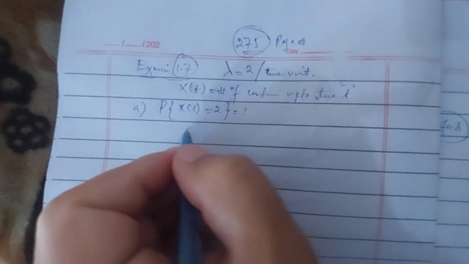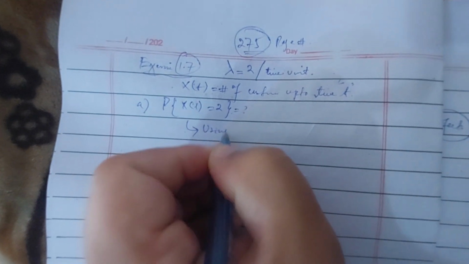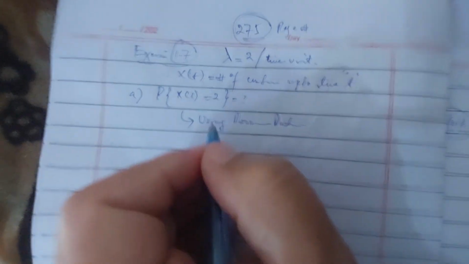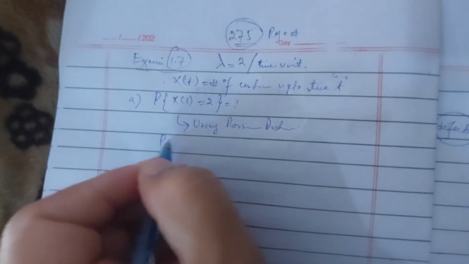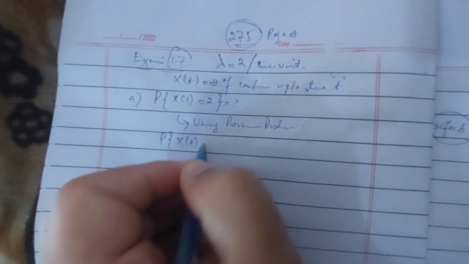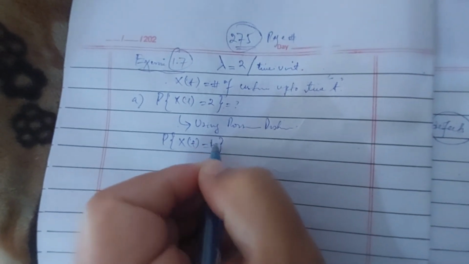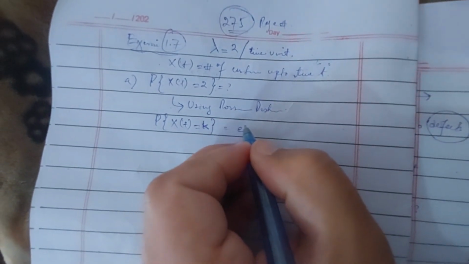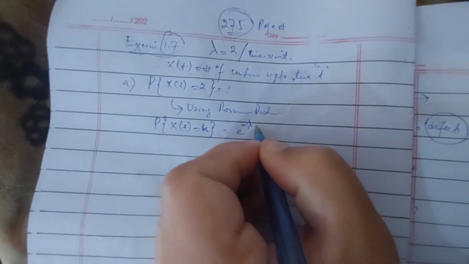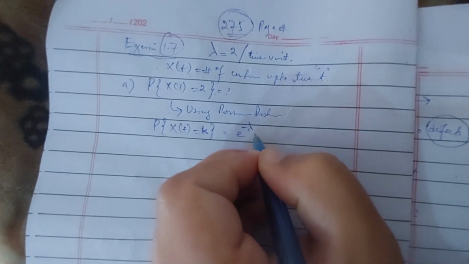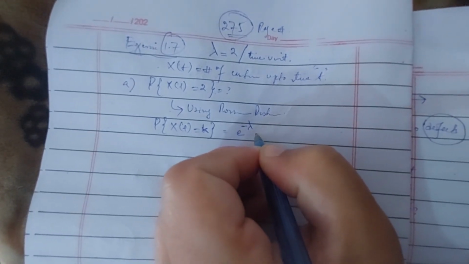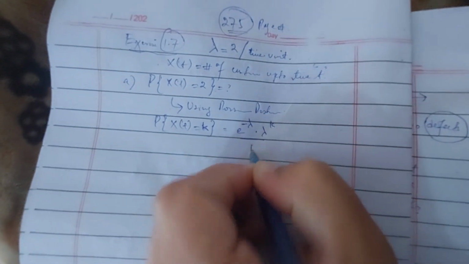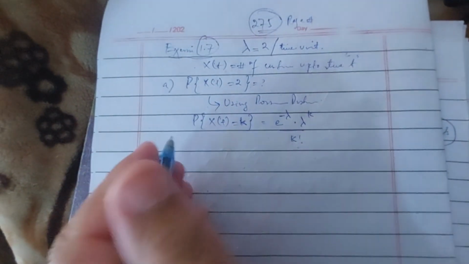Using the Poisson distribution, the probability that X(t) is equal to k is e raised to the power minus lambda, lambda raised to the power k divided by k factorial.